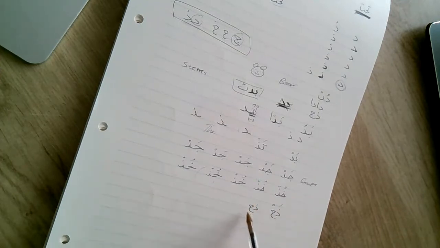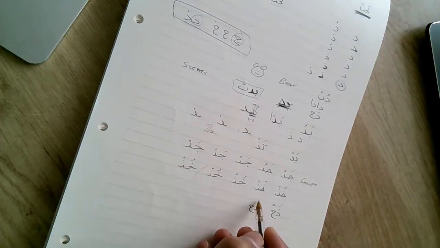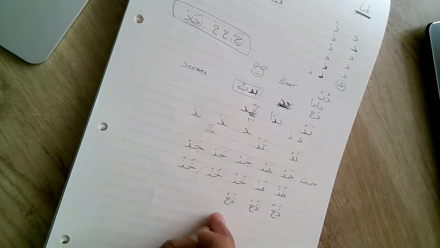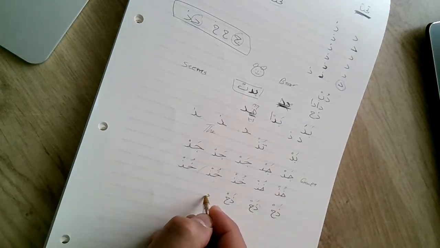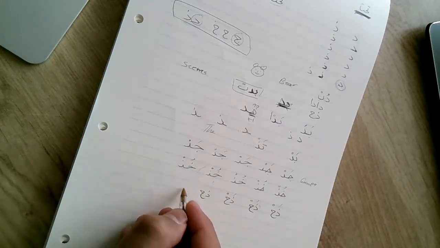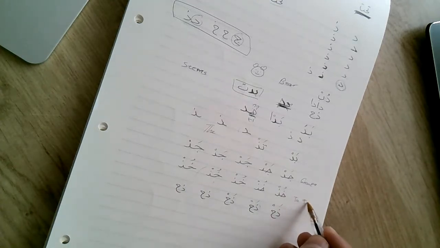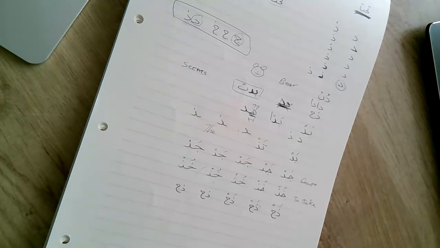Free, because this is not connected with anything. Dal cannot be connected with what is behind it, so obviously Ha has to be free. So Dah. I'm sure there is a meaning for this word, Dah, but I don't know. It could be without a meaning. So this one is to take.